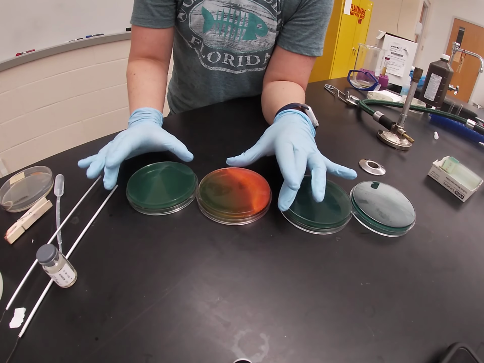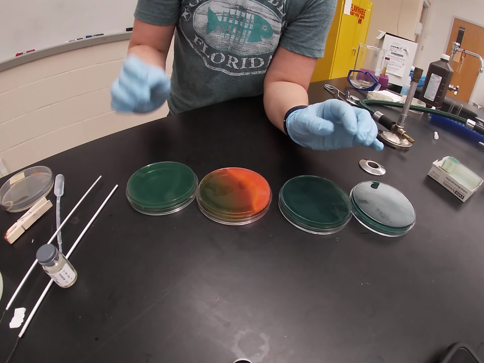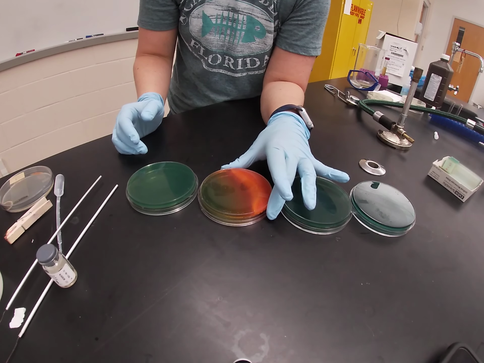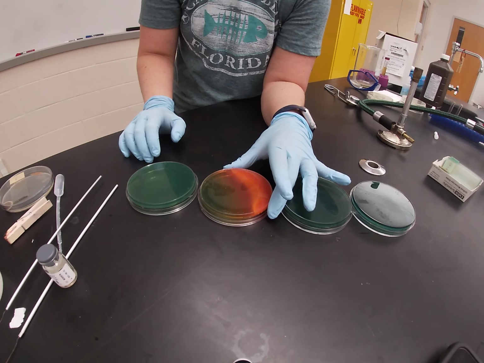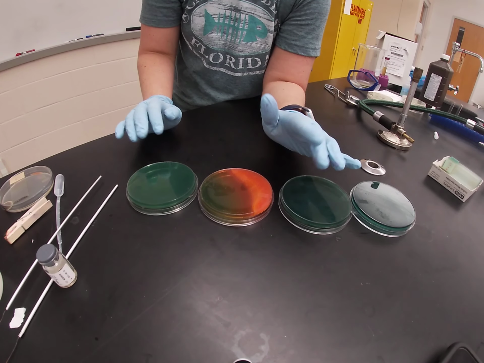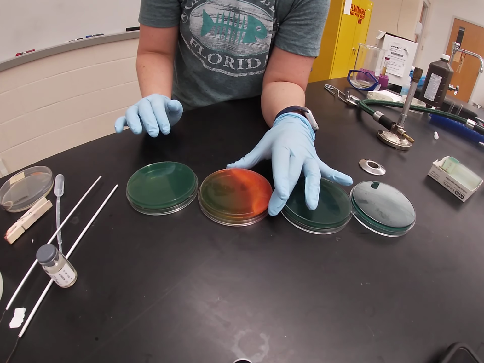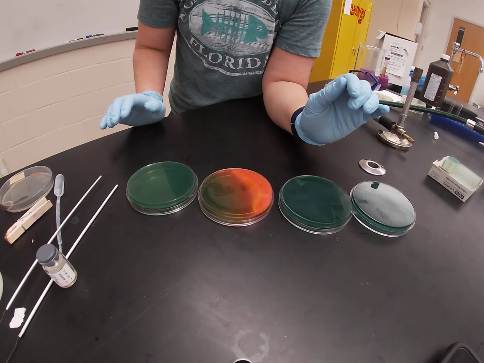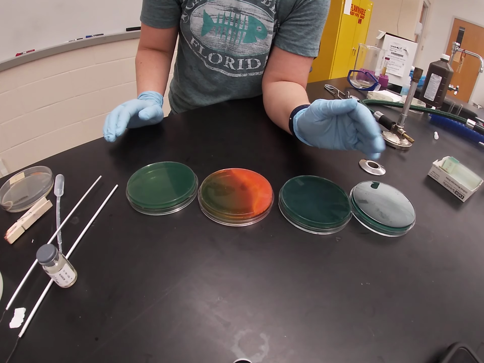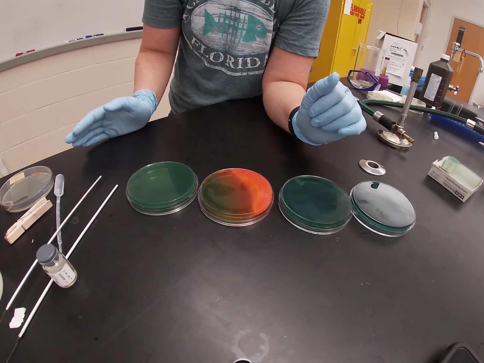Hek is selective for our gram-negative bacteria, and it is inhibitory to gram-positives. And it is inhibitory because of the addition of bile salts. We see bile salts in a lot of different gram-negative media because they are so tough for gram-positives to grow around. So Hek is differential based on these two different qualities. One is sugar fermentation, and the other is hydrogen sulfide gas production.